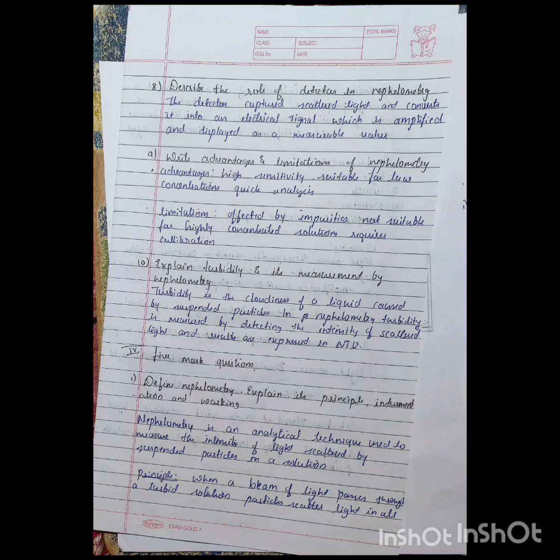And the ninth one is, write advantages and limitations of nephelometry. Advantages: high sensitivity, suitable for low concentration, quick analysis. Limitations: affected by impurities, not suitable for highly concentrated solutions, requires calibration. And the tenth one is, explain turbidity and its measurement by nephelometry. Turbidity is the cloudiness of a liquid caused by suspended particles. In nephelometry, turbidity is measured by detecting the intensity of scattered light, and results are expressed in NTU. And the next is 5 marks questions.